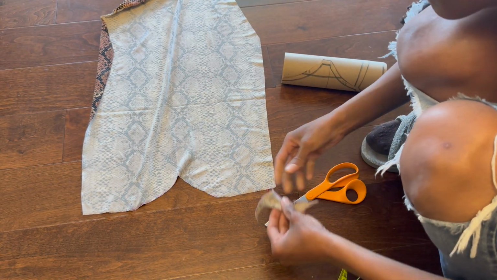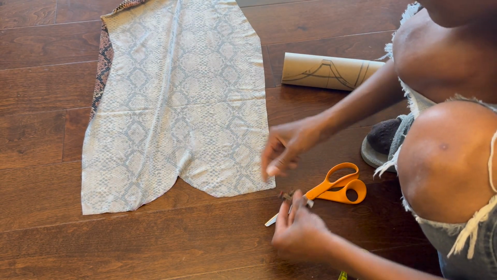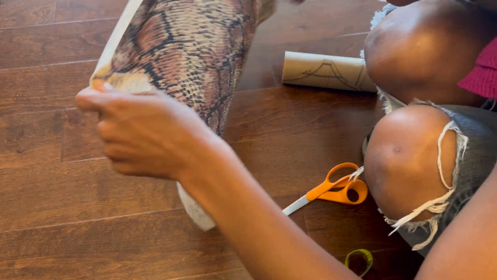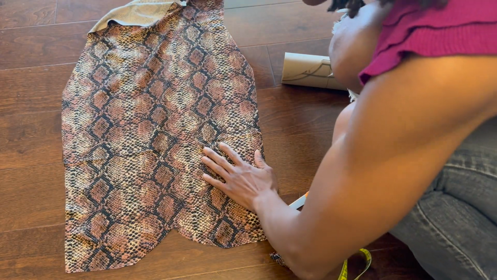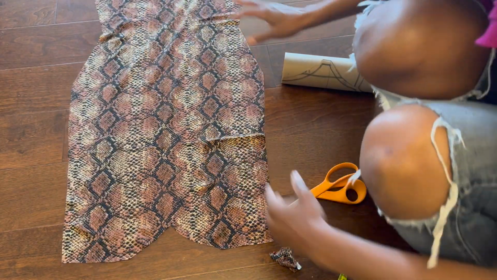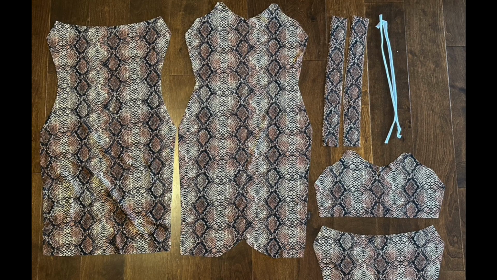All right, and that's all the adjustments that we are gonna make on the front. Now let's get to sewing. The directions to add the ruffle skirt to the bottom of this dress will be added in the sewing tutorial for this video. Thanks for watching.